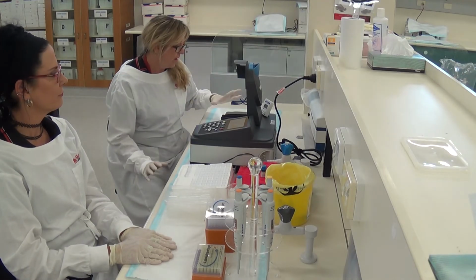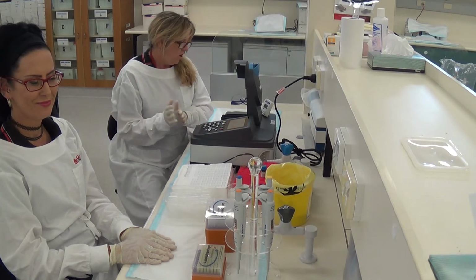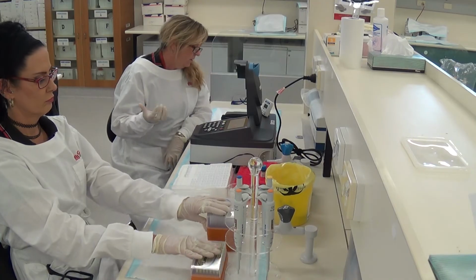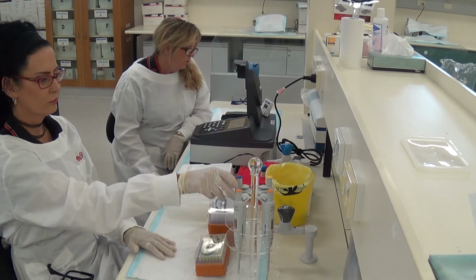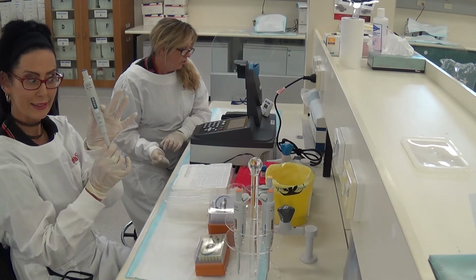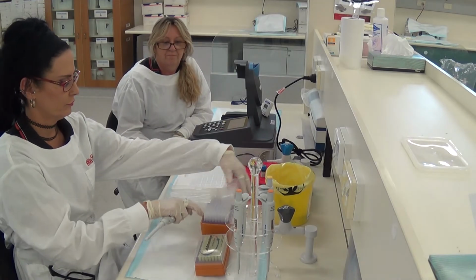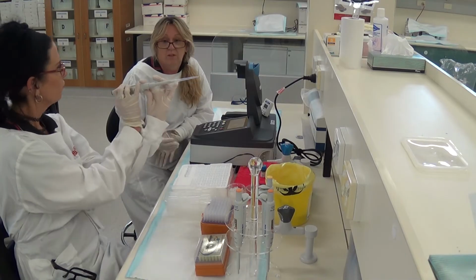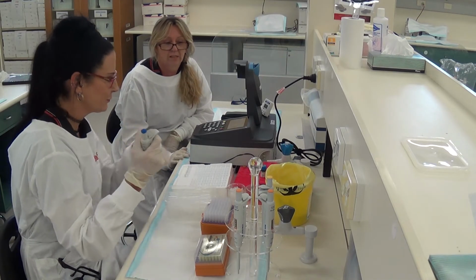Okay, so now we're going to start with our experiment. We're going to get Kat, now follow along with me, so you know what we're doing. D says add 0.9 of a mil of NAD plus to the cuvette labelled 1. So 900 microlitres, the same as 0.9 mil, beautiful.